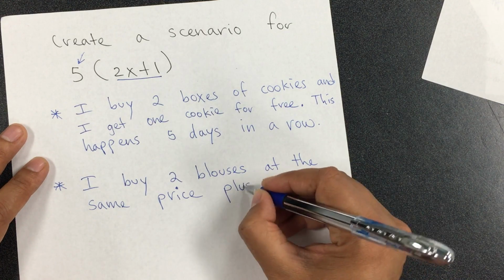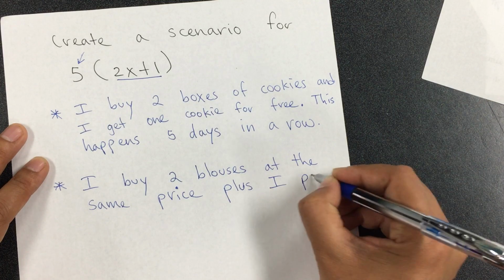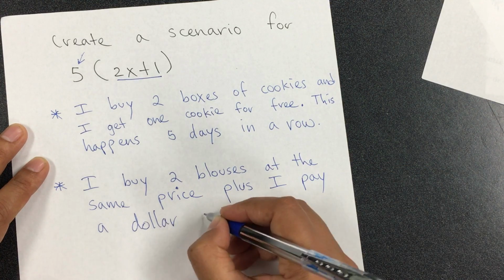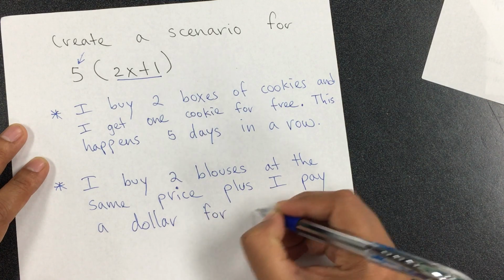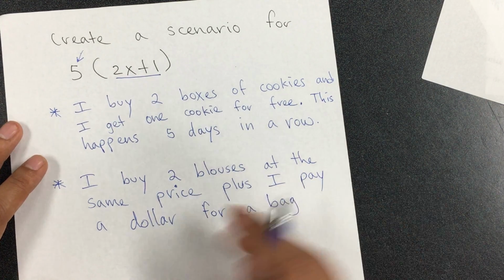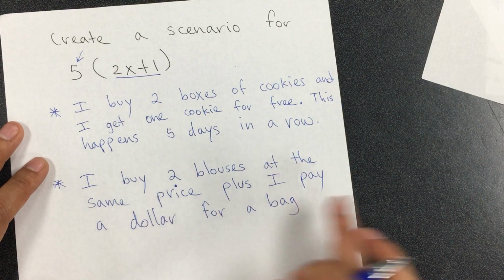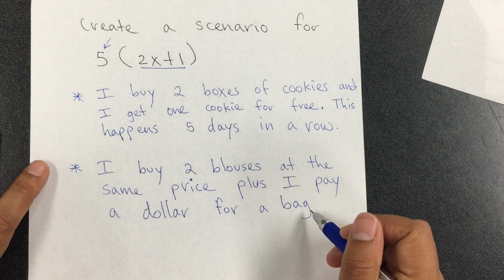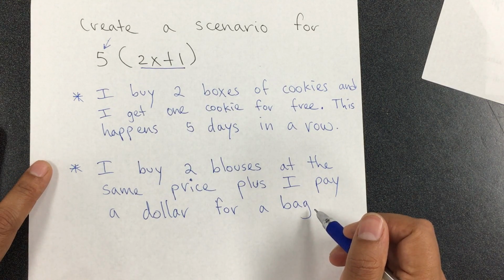Plus, I pay $1 for a bag. Or sometimes you can put, and I donate $1, because sometimes at the store they ask you if you would like to donate $1 to charity.